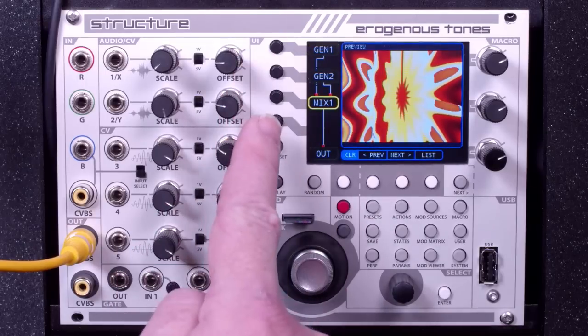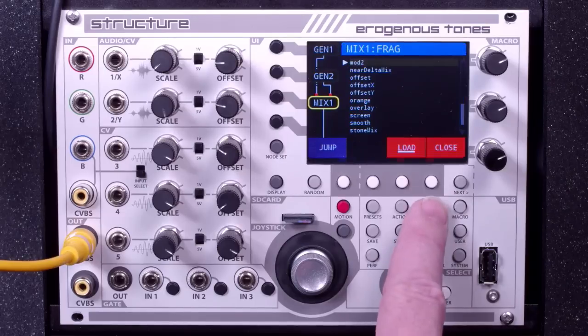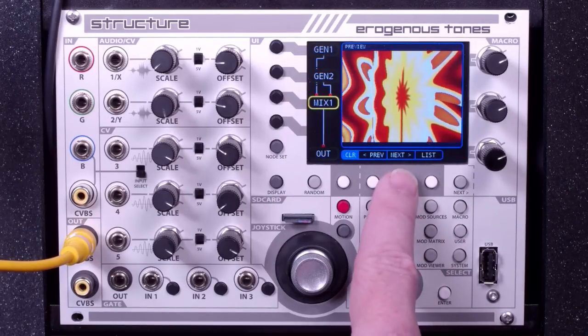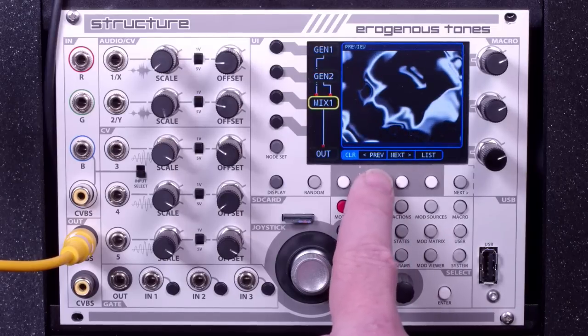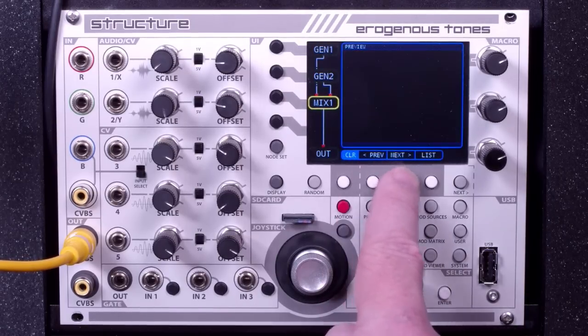And in this setup here, we can use just one of them selected. Here are the mix nodes, list those. We can walk through the different types of mix nodes, change how those 2 layers interact.